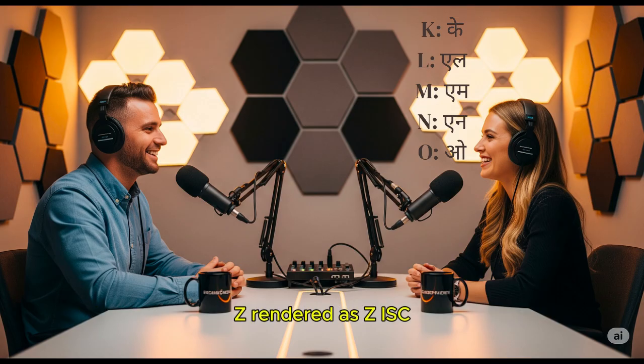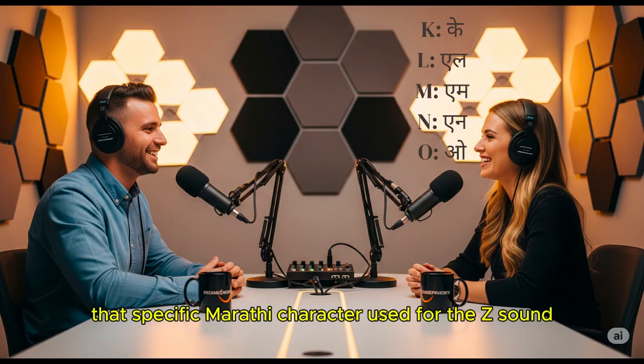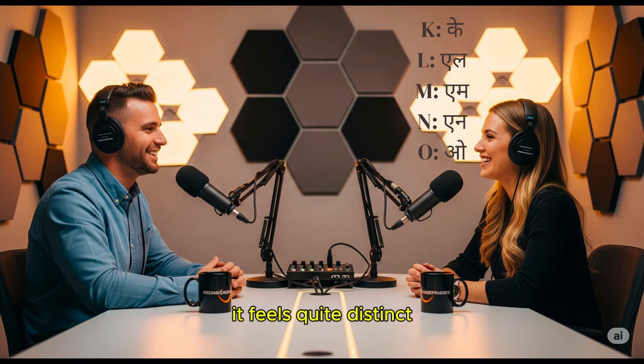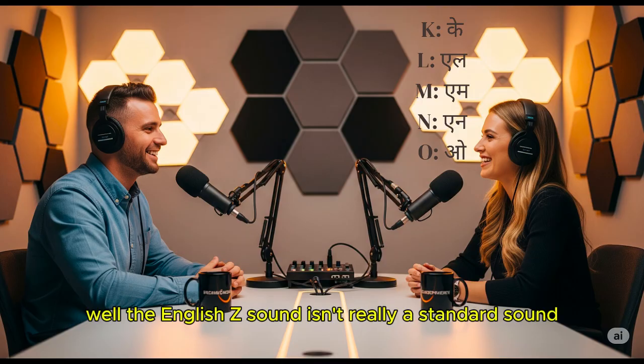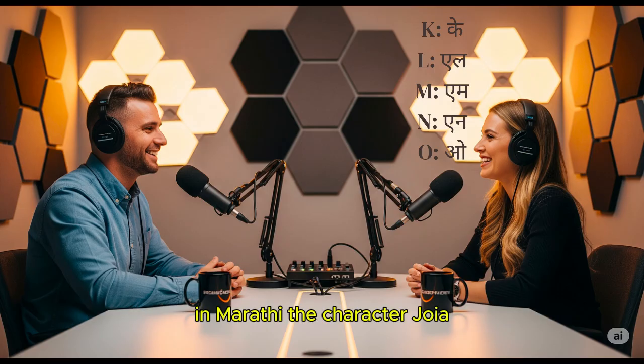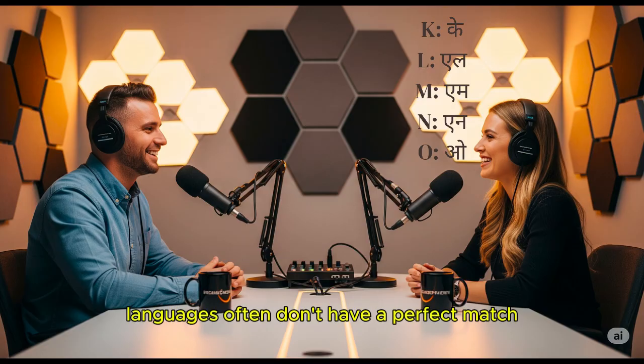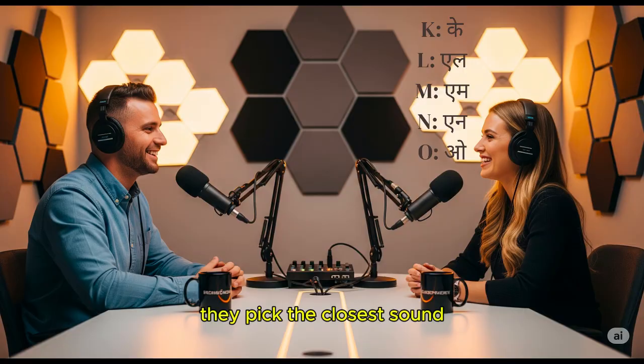Okay, one more. Z, rendered as Z. Yes, that specific Marathi character used for the Z sound feels quite distinct. What does that choice tell us about the challenges involved? Well, the English Z sound isn't really a standard sound in Marathi. The character Joya represents more of an aspirated J sound, like J. So not quite a Z. Not exactly. This choice shows that languages often don't have a perfect match. They pick the closest sound they do have in their inventory, even if it means a slight phonetic reinterpretation.